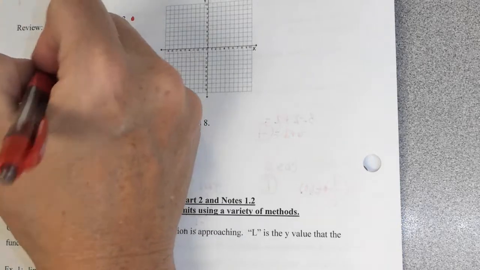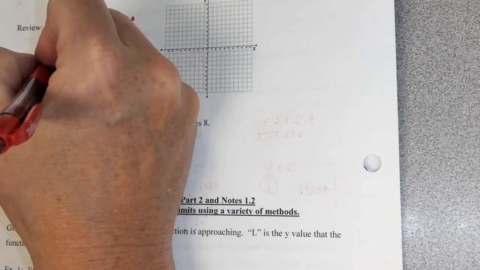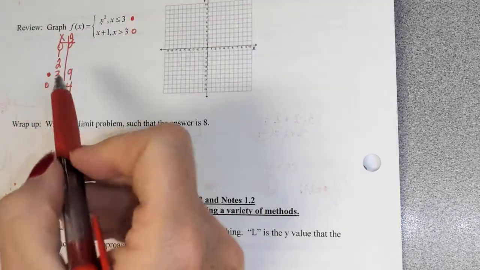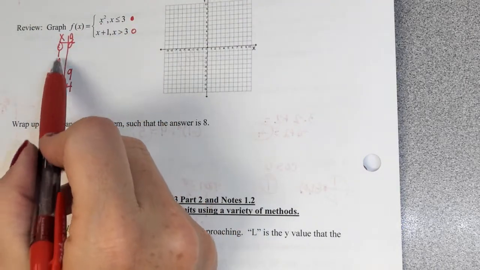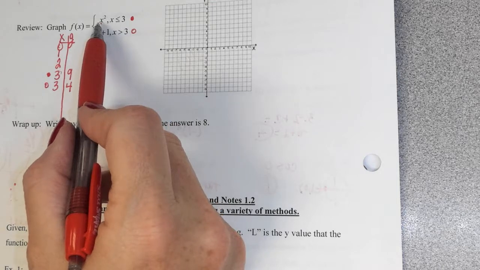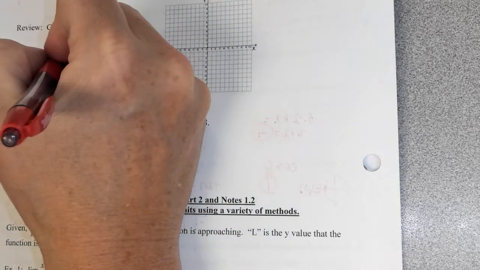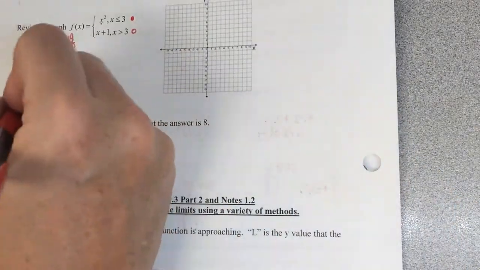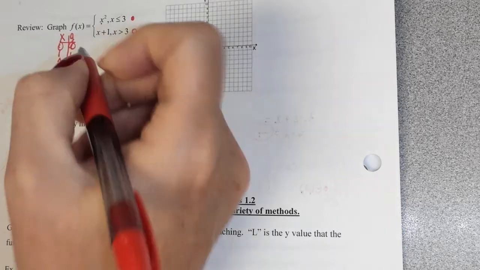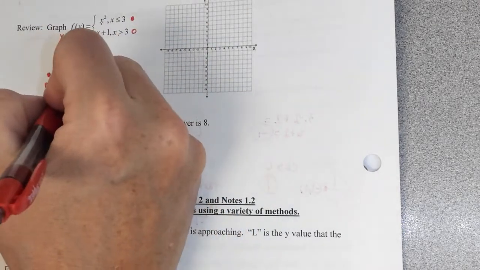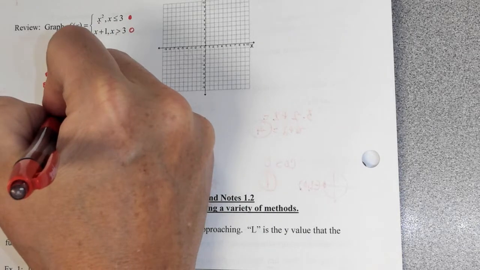All right, so now I'm going to check some other numbers. I'll check like, I don't know, 2, 1, 0. So all of these x values are less than 3, so they're going to get plugged into my top function. 2 squared is 4, 1 squared is 1, 0 squared is 0. Any number I choose for x that's greater than 3 gets plugged into the second one. 4 plus 1 is 5, 5 plus 1 is 6.